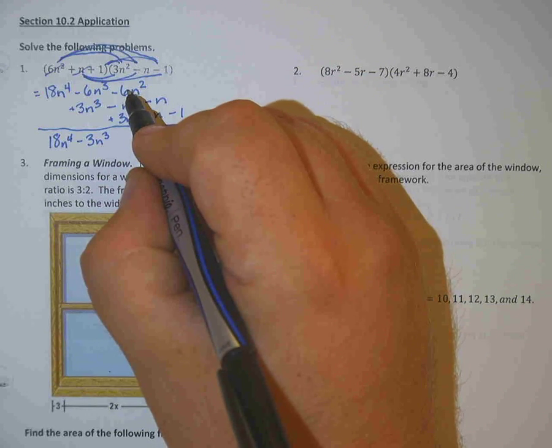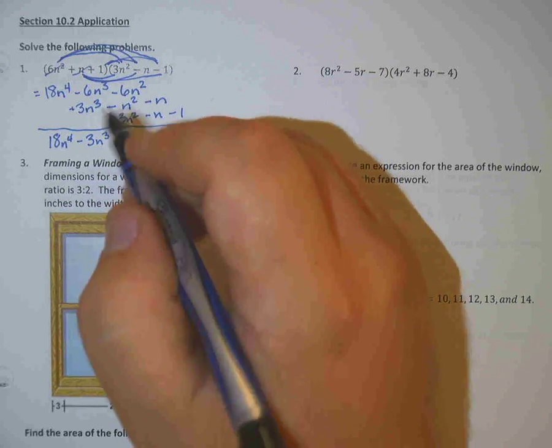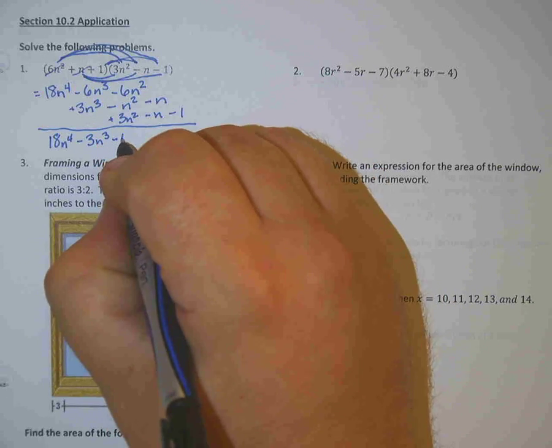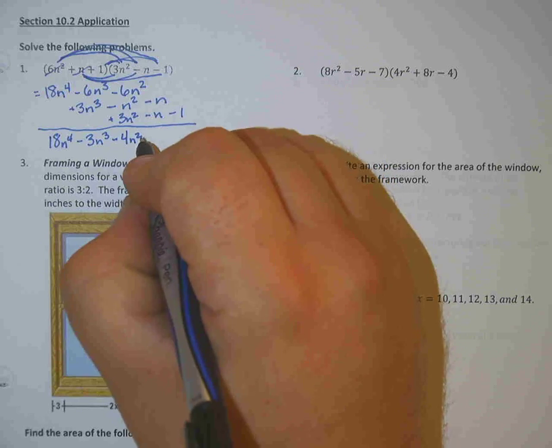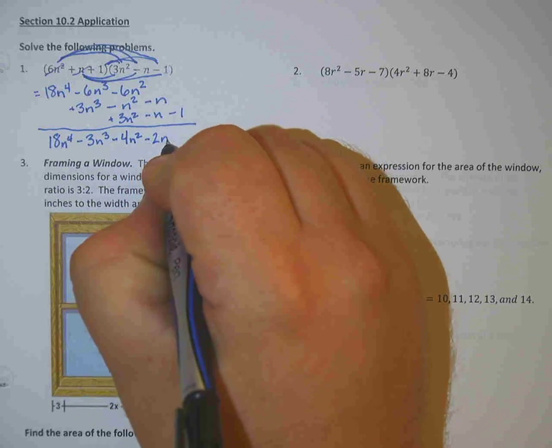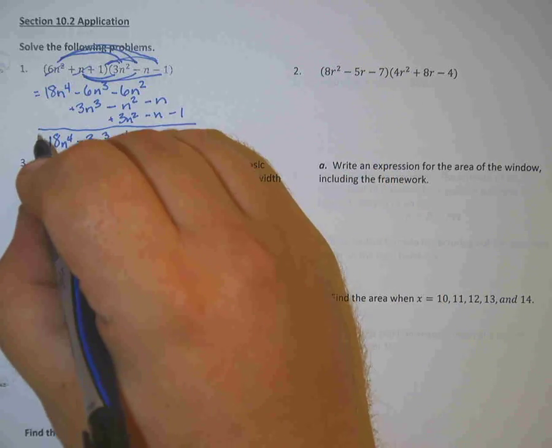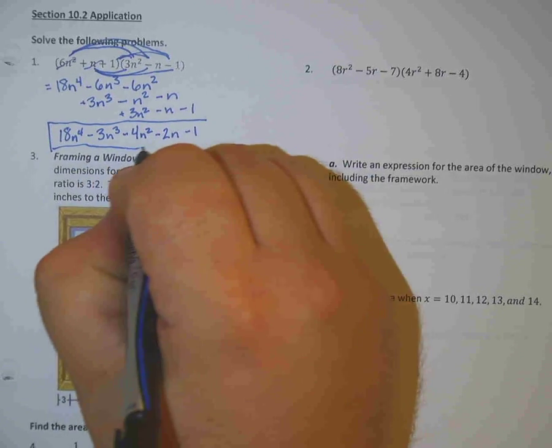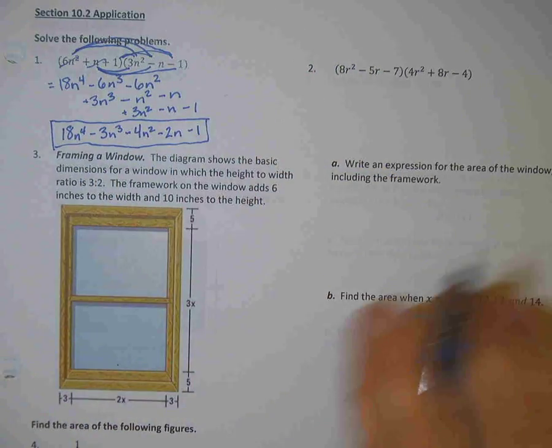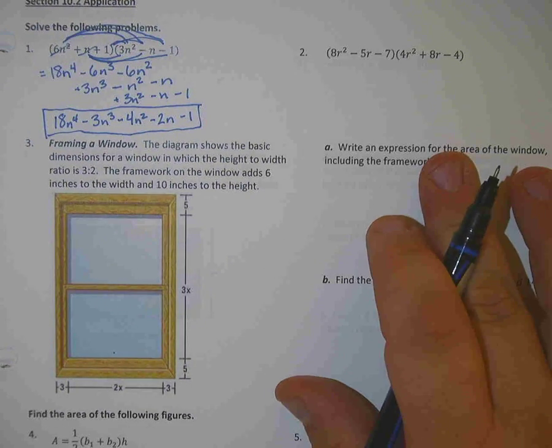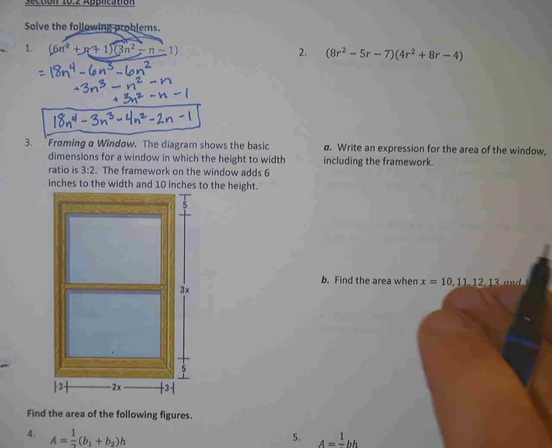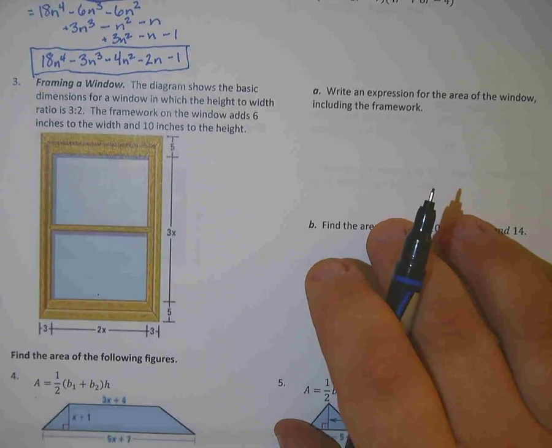So that's going to be negative 7 plus 3, which is negative 4. Negative n plus negative n is negative 2n, and then minus 1 on the end. And that'll be my answer. So that's what I'm looking for you to do in a problem like that. The next one, very similar. Just use the same strategy and you'll be fine.